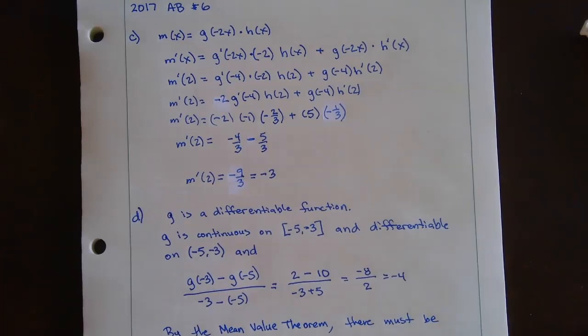okay? So by the mean value theorem, there must be a C, and the C is located in between -5 and -3, such that G prime of C would have to equal -4. Okay, now if you leave off the such that, that's okay, but you have to include the continuous part and the differentiable part and the average rate of change. In fact, that's a point. If you're doing this average rate of change, they're giving you a point for that. And then the justification by the mean value theorem, there must be a C, and then you got to locate the C.